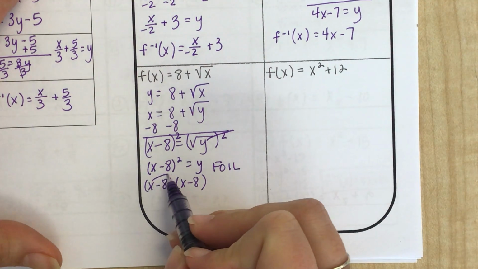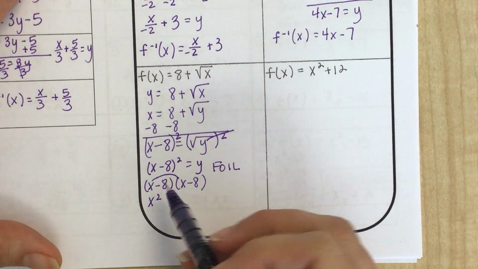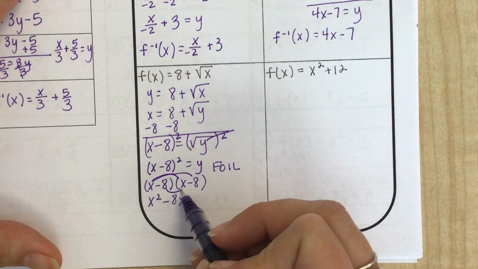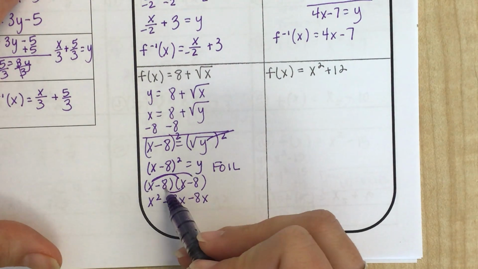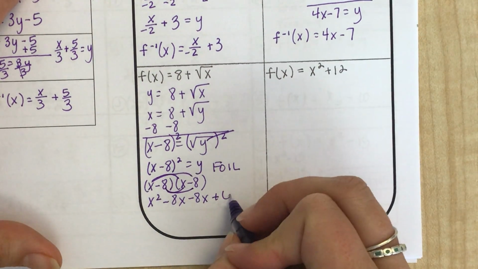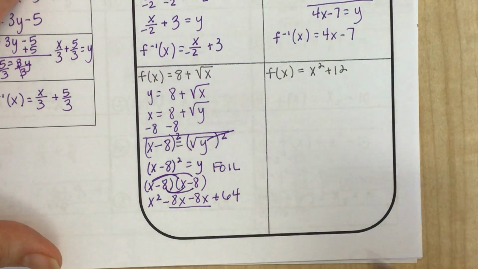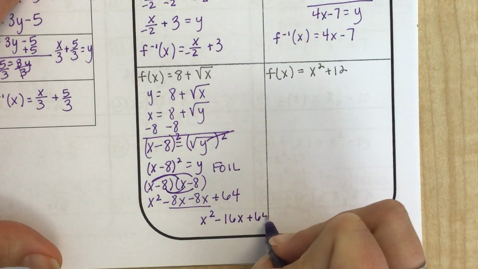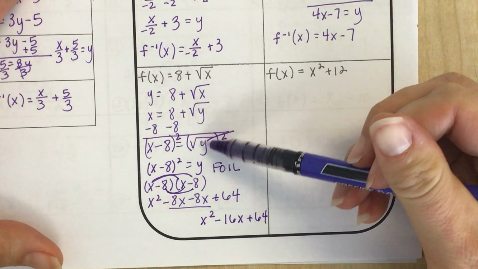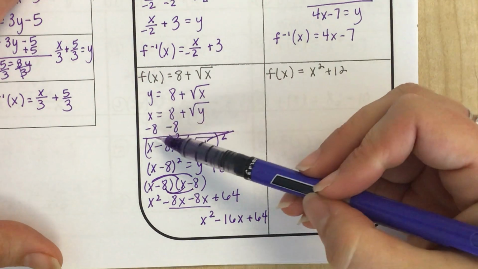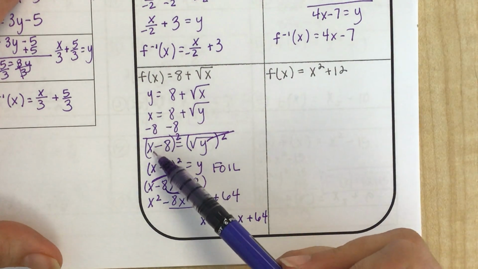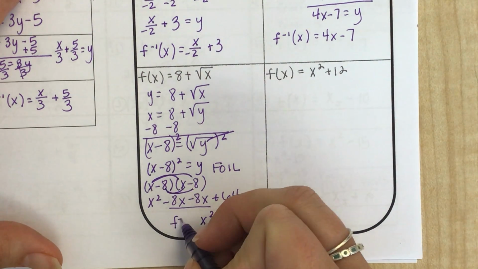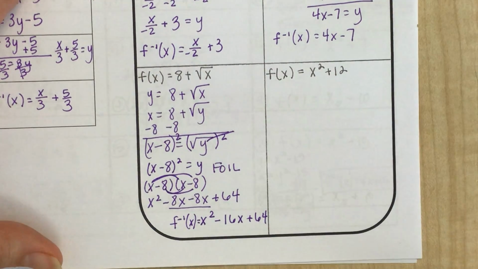All right, so first, x times x is x squared. x times negative 8 is negative 8x. Negative 8 times x is negative 8x. And negative 8 times negative 8 becomes a positive 64. We're going to combine the two terms in the middle. So I have x squared minus 16x plus 64. Because we had to square to get rid of the square root, you have to square this side. Adding or subtracting squared means you have to FOIL. And then I'm going to write this using my inverse notation.